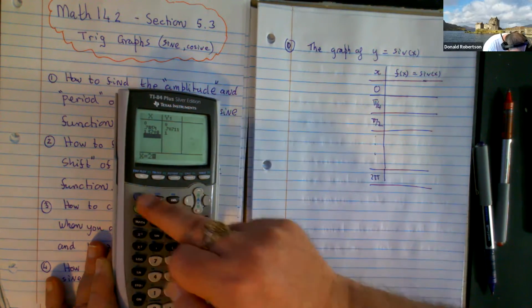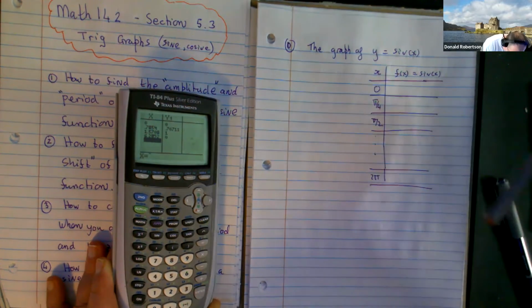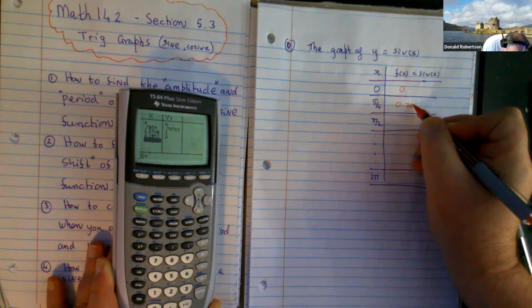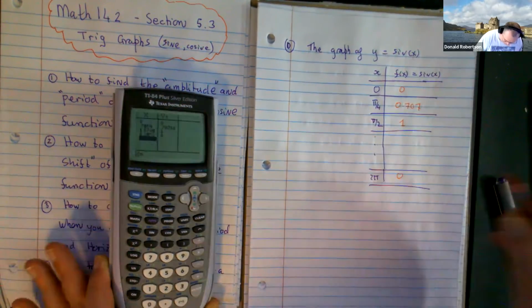Although I'm typing in pi, do you notice it turns them into the decimal versions? So for instance, this guy is 0. That guy is about 0.707. And this one is 1. The rest of the way, the last one is 0.